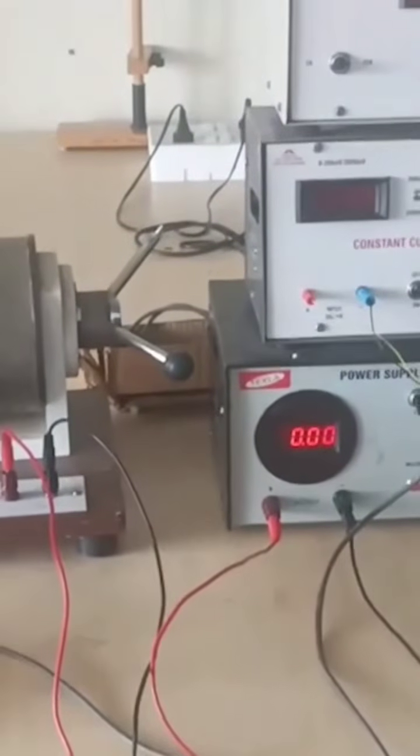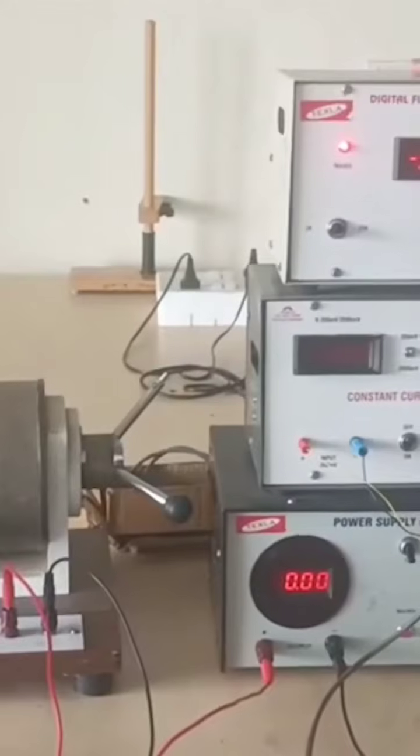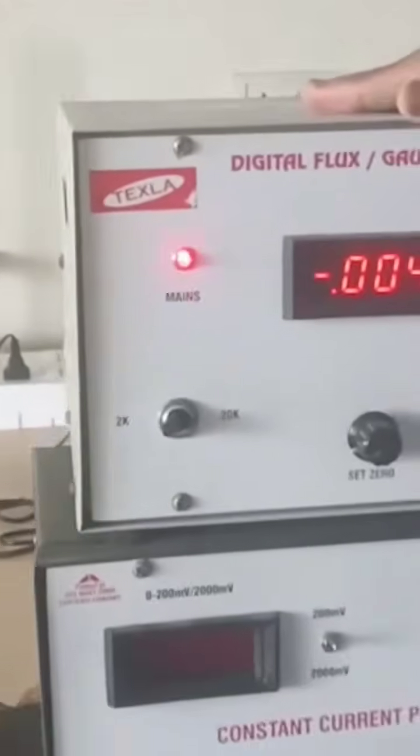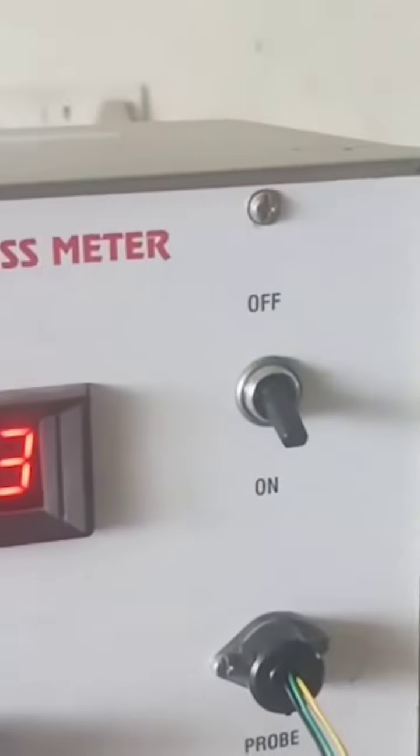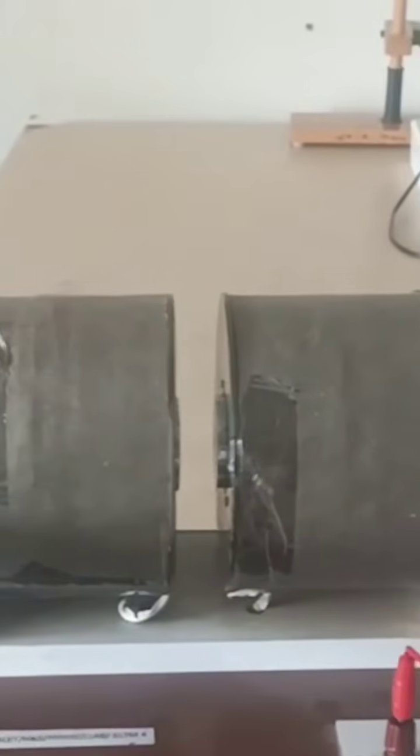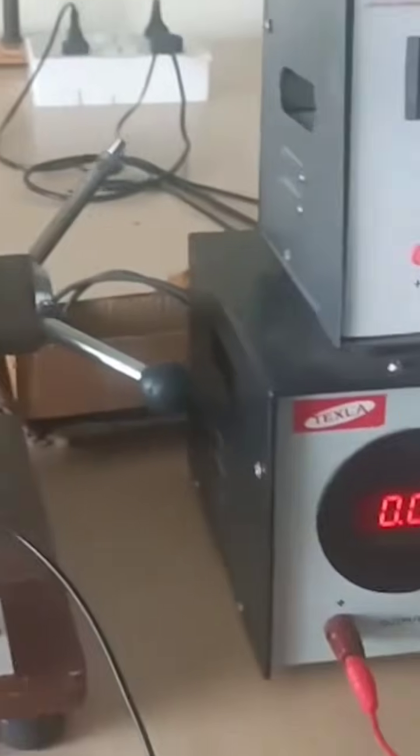So here is a Gauss meter. This Gauss meter is used to measure the magnetic field. Here we have a Gauss probe. This is called a Gauss probe. When a Gauss probe is placed between the magnets, we can identify what the magnetic field is. Now let us see how much the magnetic field is between the magnets placed here.